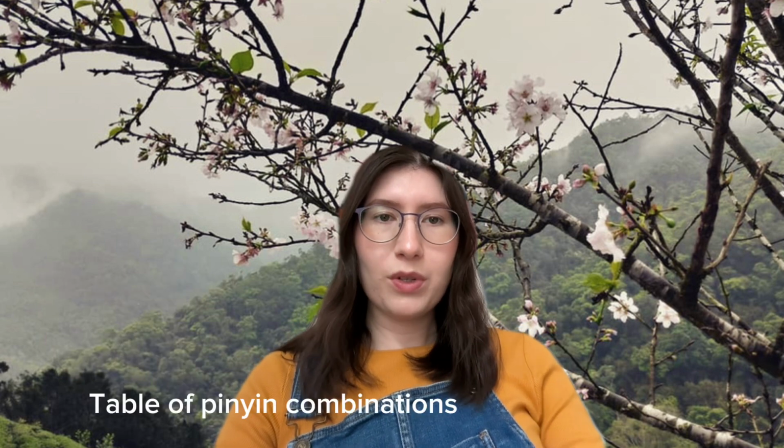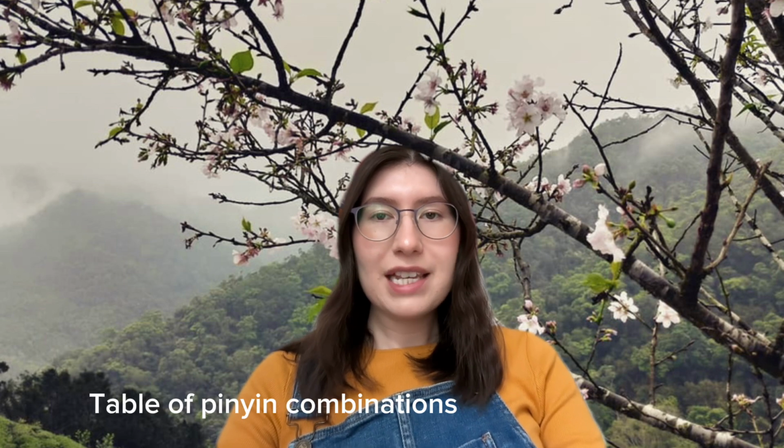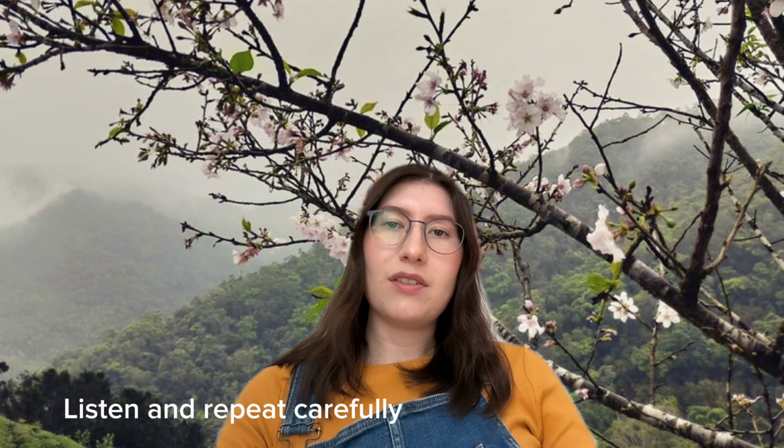My first suggestion would be to find a table of pinyin pronunciation sounds that are easily accessible online. Listen and repeat the different initials and finals. Initials are the starting letters. The finals are the finishing letters in a pinyin word, and practice combining them together. So practice saying different combinations of finals and initials, listening and repeating. So you can listen to the accurate sound first and try to mimic that as closely as possible.